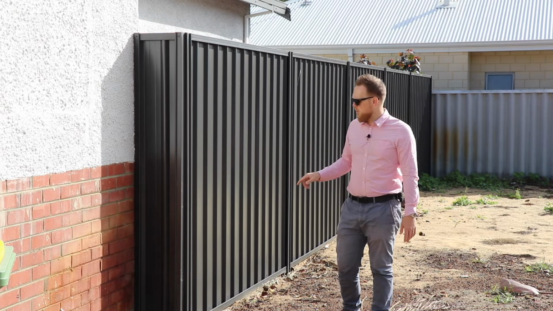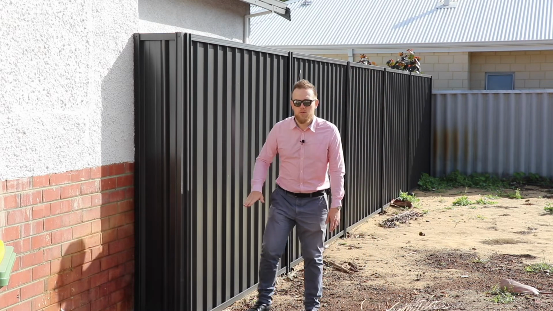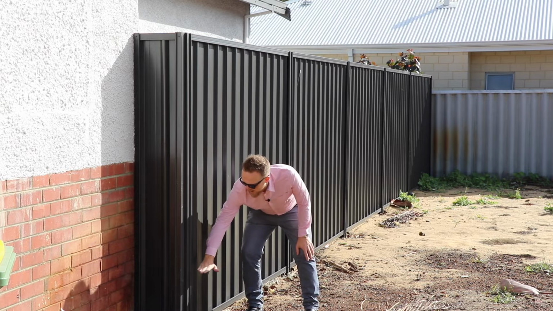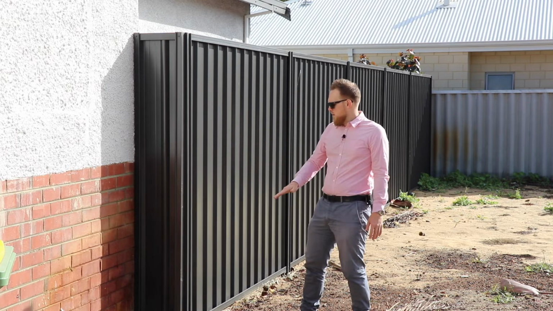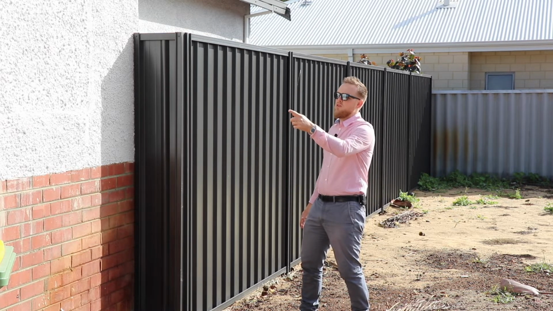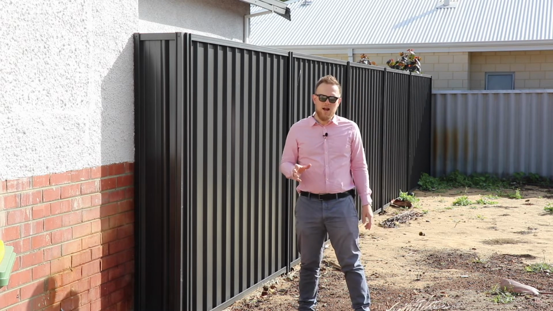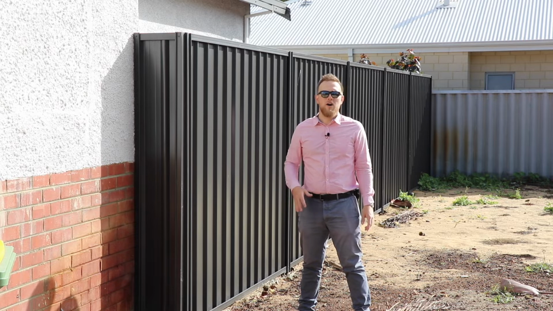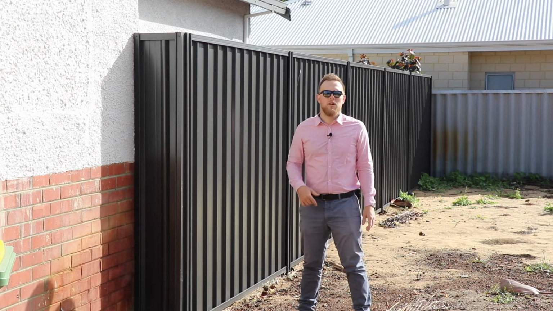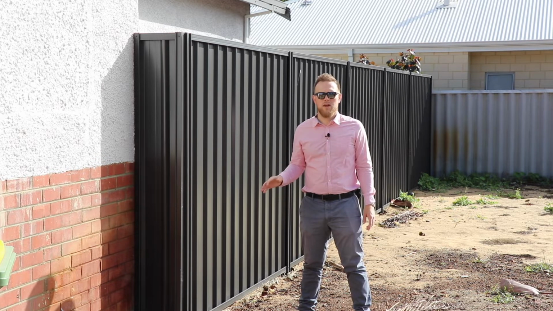In this example, the block height difference between the front lot and the back lot is about 1/2 meter. What we did was get the brickie in, who was doing the structural wall, to put in a structural retaining wall. Now, again, under the BCA, if this wall was over 1/2 meter high, we would more than likely need some form of planning approval, and we'd also need an engineer to sign off that the wall is going to stand up.